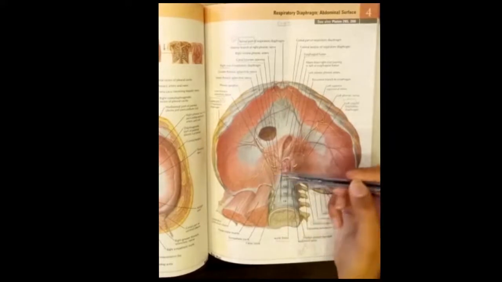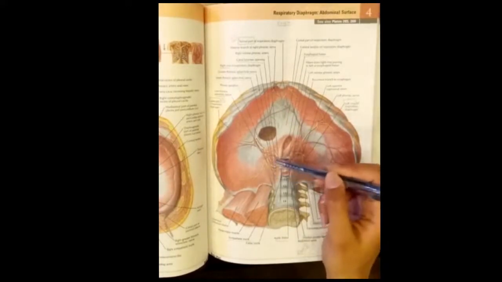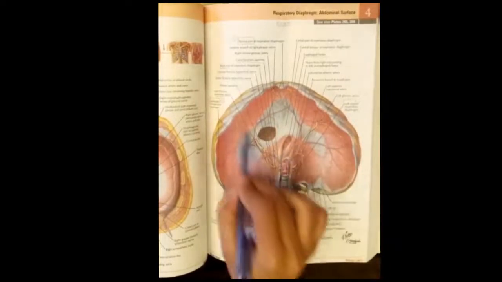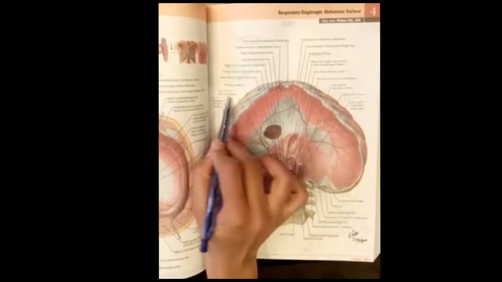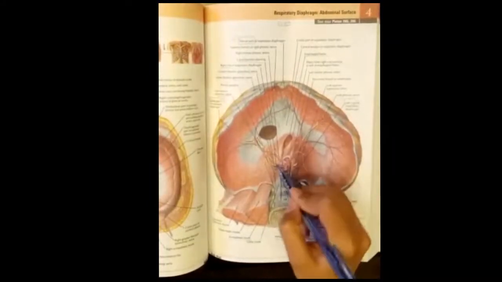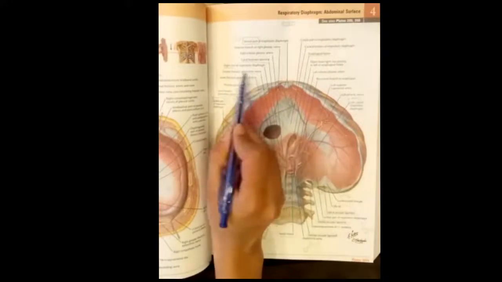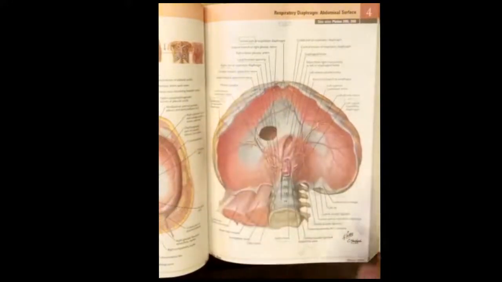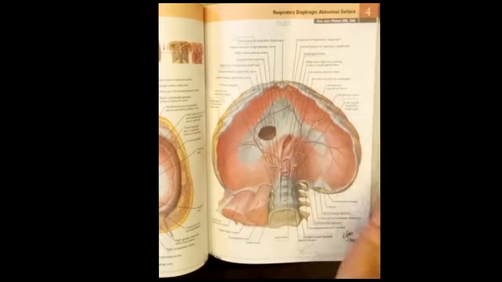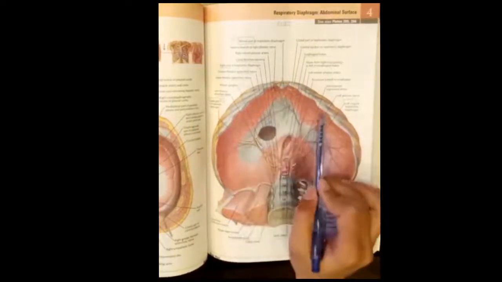Now these are some branches of the nerves, and these are the splanchnic nerves. This one is the least thoracic splanchnic nerve, this one is the lesser, and this one is the greater splanchnic nerve. You can see them here respectively. And some superior epigastric vessels also pierce it between the sternal part and the costal parts.